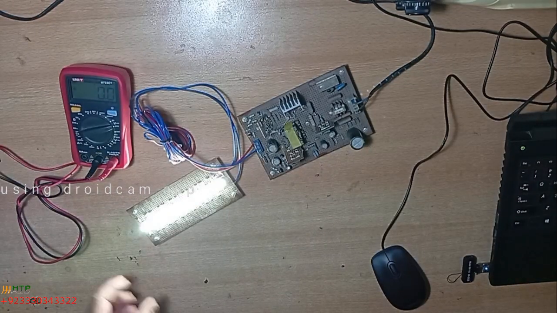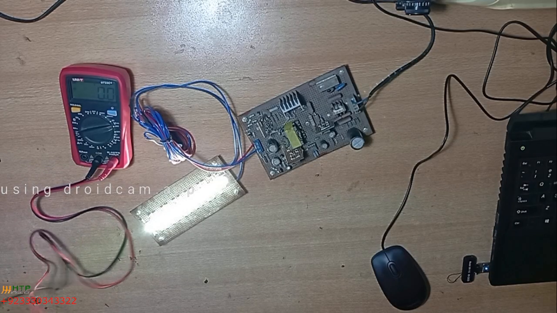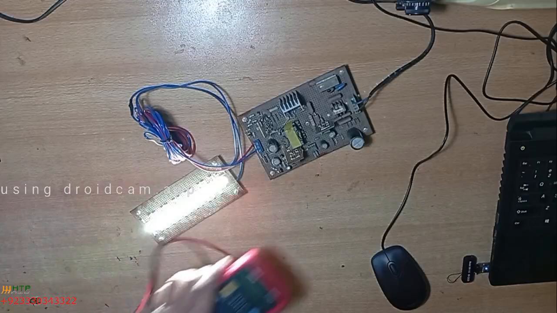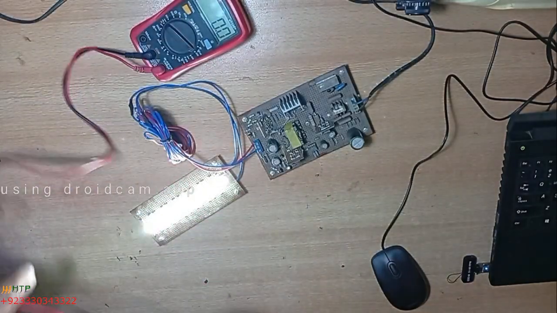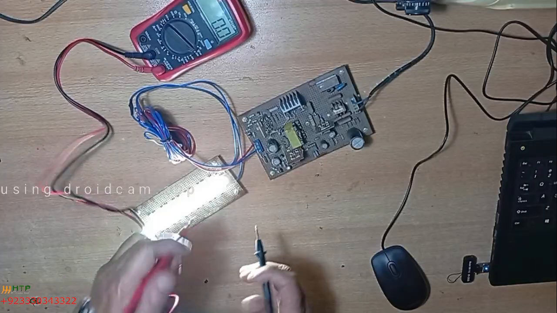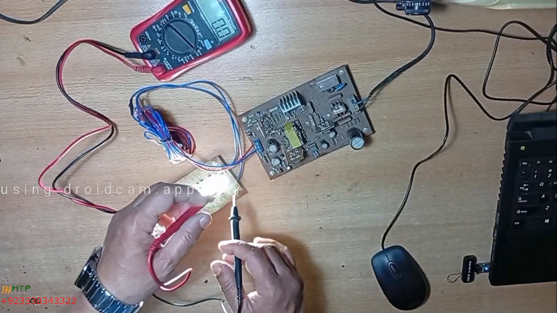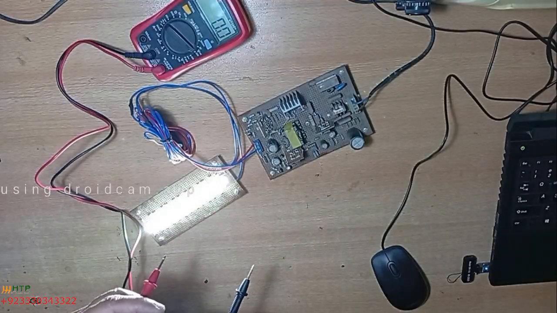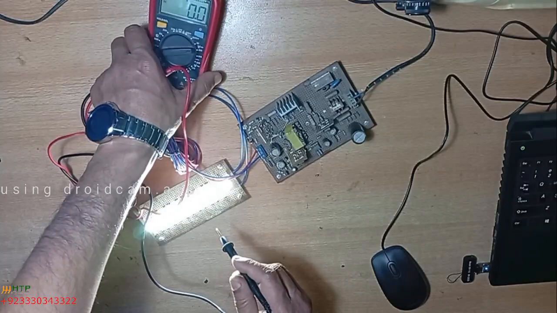So as you can see, the LED string is now lighting up, and if I measure the voltage across this power supply, as I told you, it should be around 44.2 volt to 44.5 volt. So now let's measure.